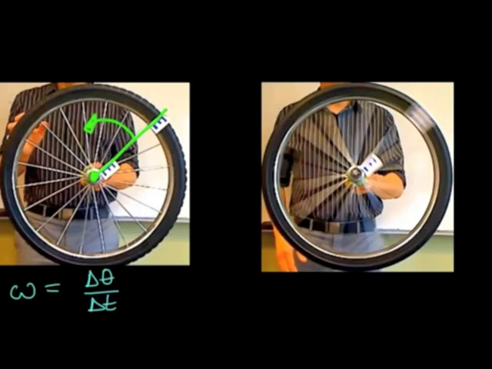The other way we can describe the motion of a rotating object is to talk about the object's tangential velocity, which is the velocity of a point on the rotating object. And we write that as a v with a subscript t indicating it's the tangential velocity, and that's going to equal the distance that a point on that rotating object travels through divided by the time it takes for that rotating point to travel through that distance.